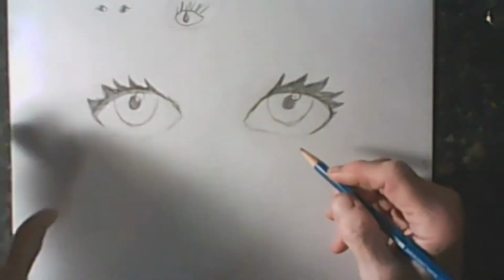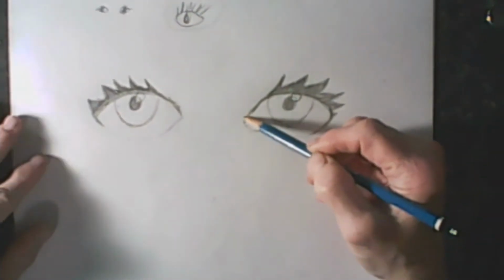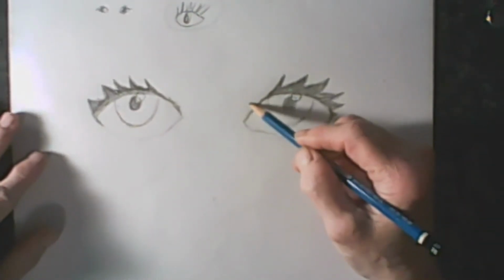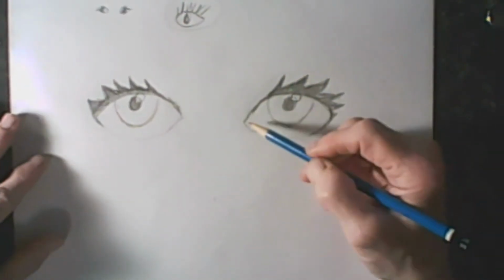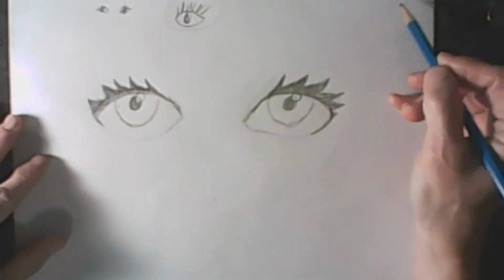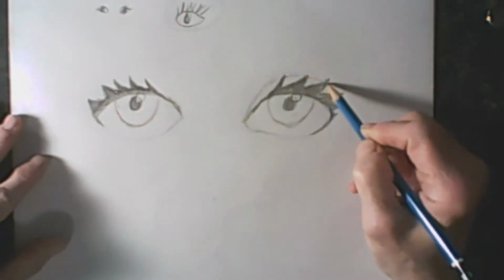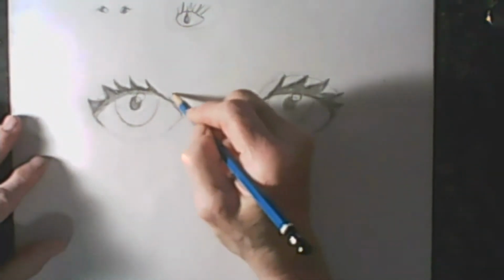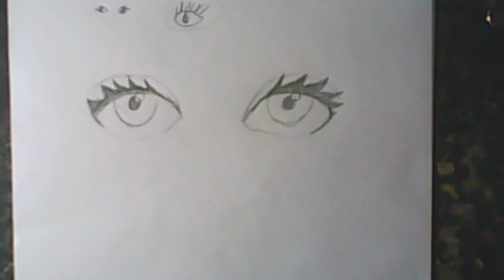Okay, now with the eyelids, all you're going to do is just make a line, sort of like a rainbow line. It goes from here to here. And the reason I say rainbow is because I don't want you taking it up and going all the way off the paper. It's just a little line. It goes like this. And then another little line. It goes like this. And those are the eyelids.